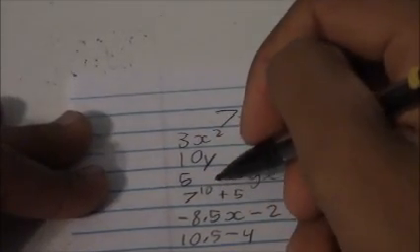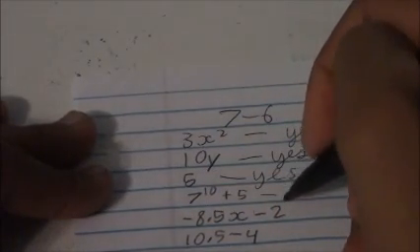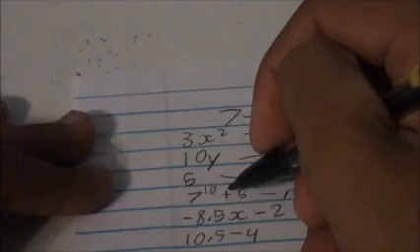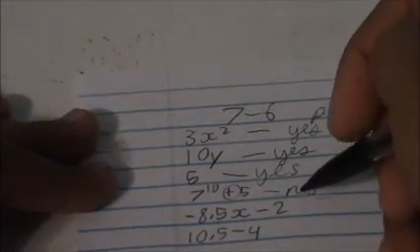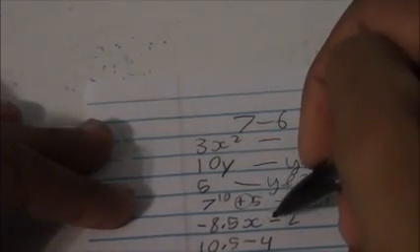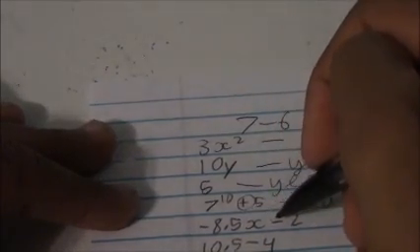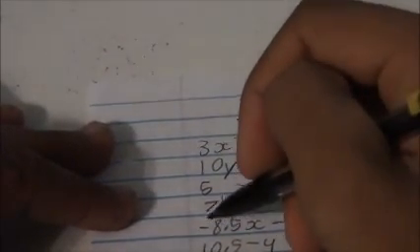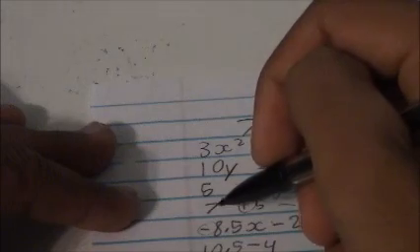Now this one, 7 to the 10th plus 5, no, it has plus 5, that's not a monomial. Negative 8.5x minus 2, no. The negative sign is fine right there, but this minus sign isn't, because it's negative 8.5x, minus 2.